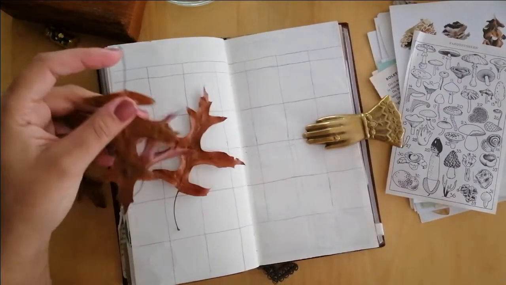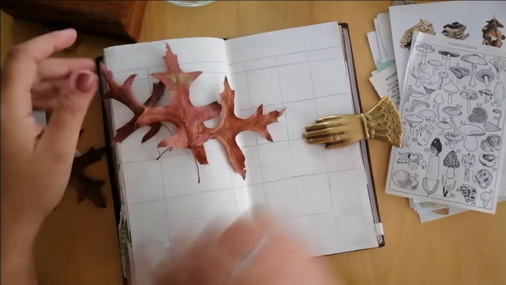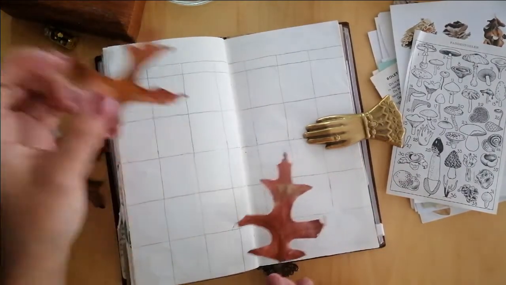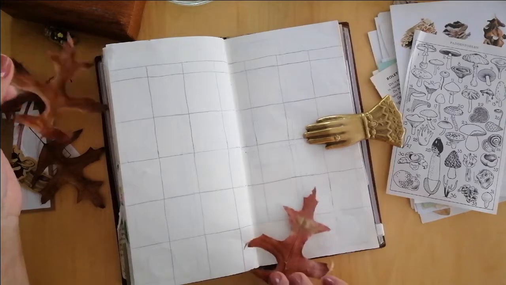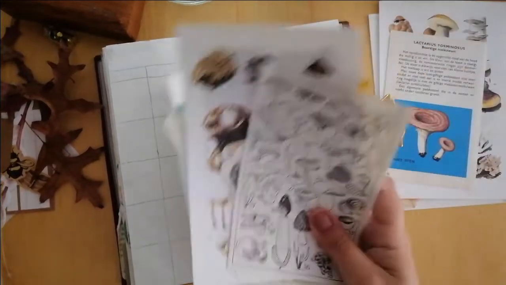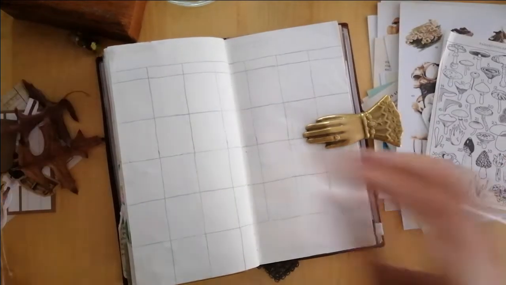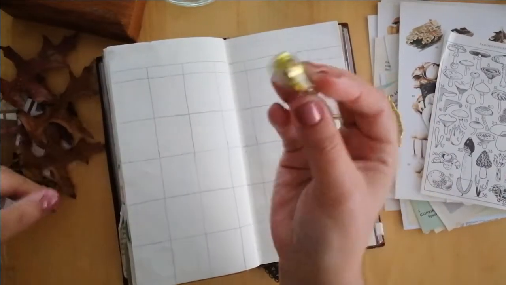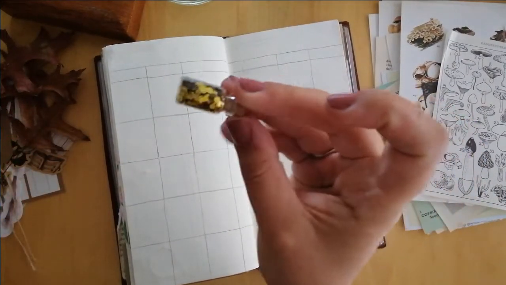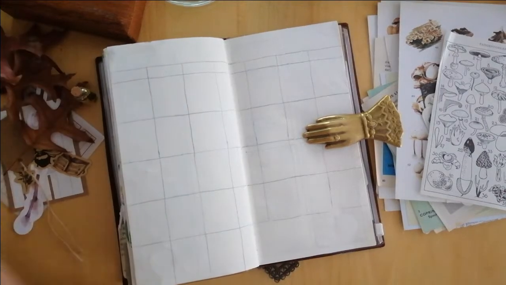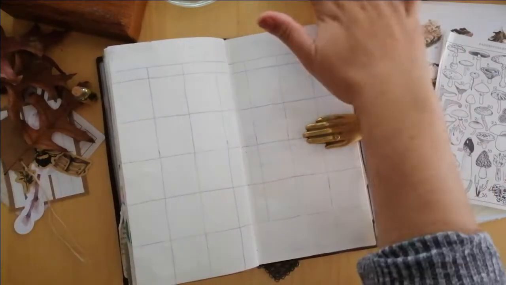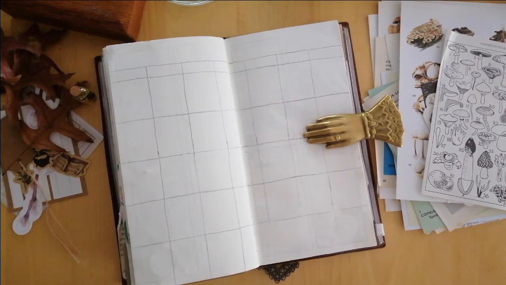So I collected these beautiful colored leaves outside, and I really want to incorporate them somehow. I have my mushroom stash here and my leaves, some glitter that I think fits the theme perfectly, some stickers, and of course all my other supplies are also here.